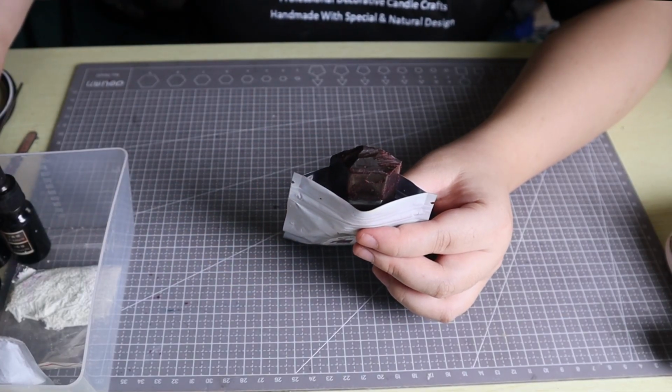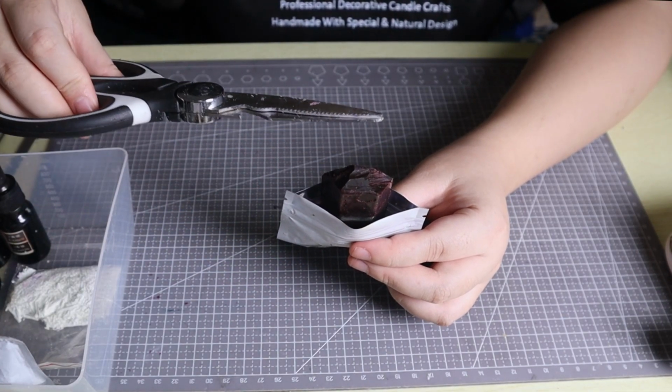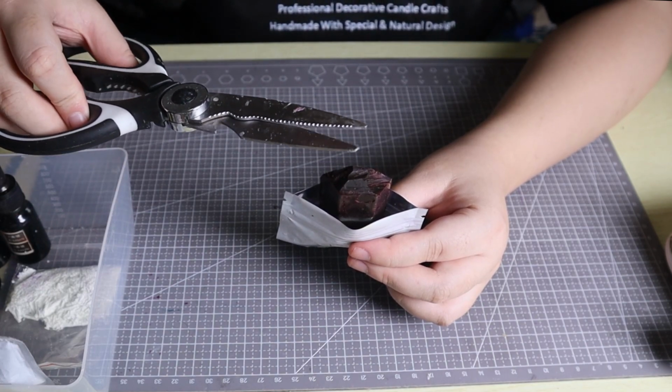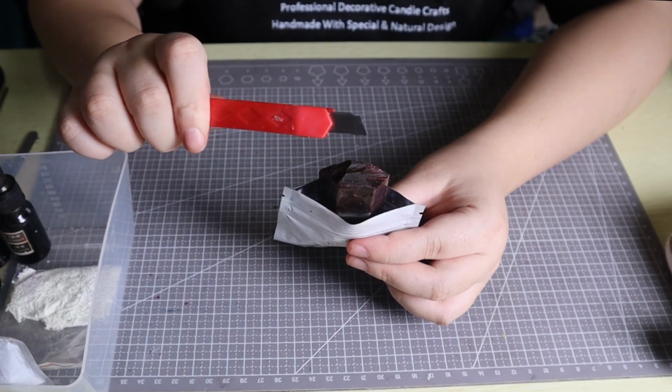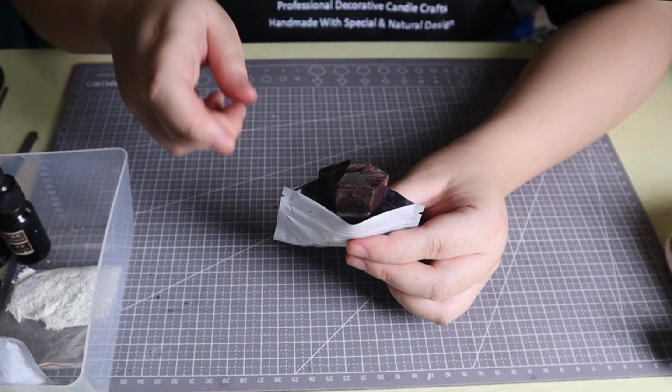If you're using dye blocks, you need to use it with scissors or a craft knife. Cut the dye blocks in chips, put them in wax and stir well, then drop the wax on a piece of white paper to confirm the color.